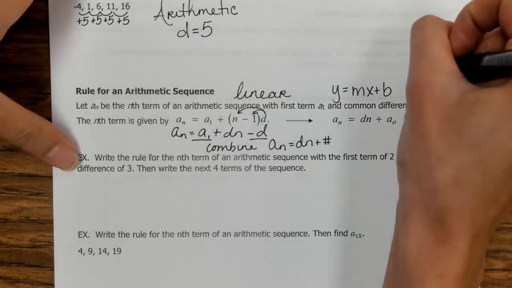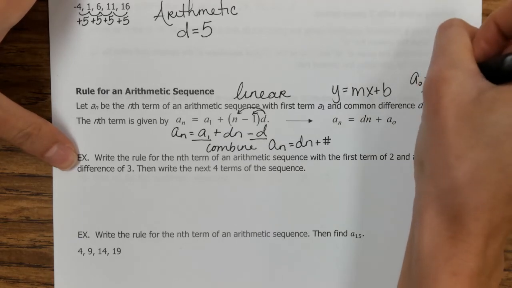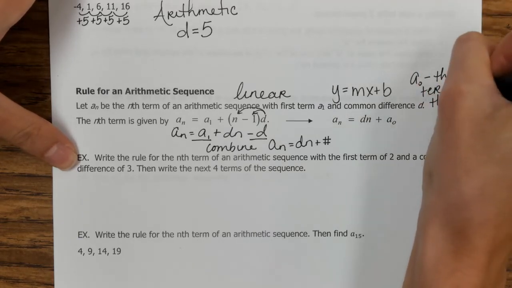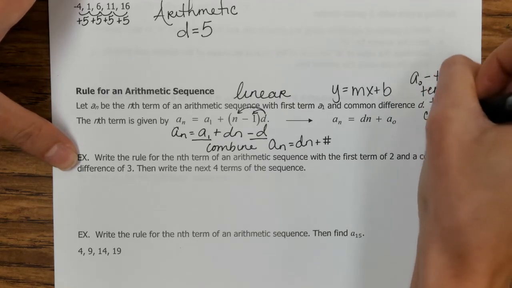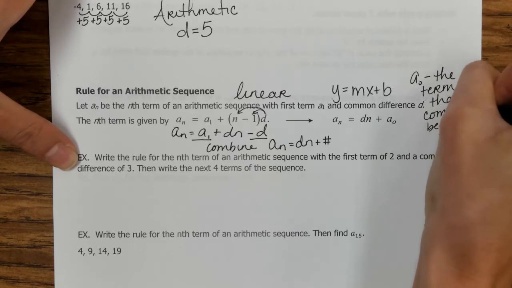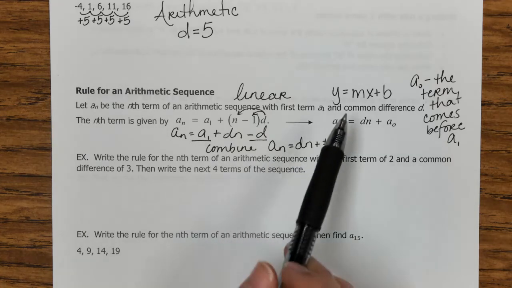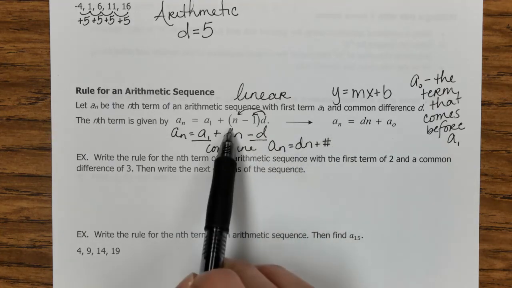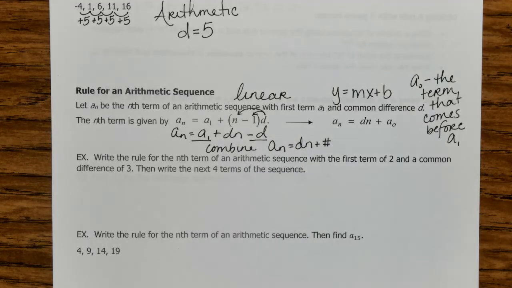So what is a naught? Well, a naught is the term that comes before a1. So you will have to calculate that. It's not hard. You take A1, subtract your d, and there's your a naught. Okay? I told my kids yesterday that it didn't matter which way you did it, as long as enough work was there for me to understand what you were doing.